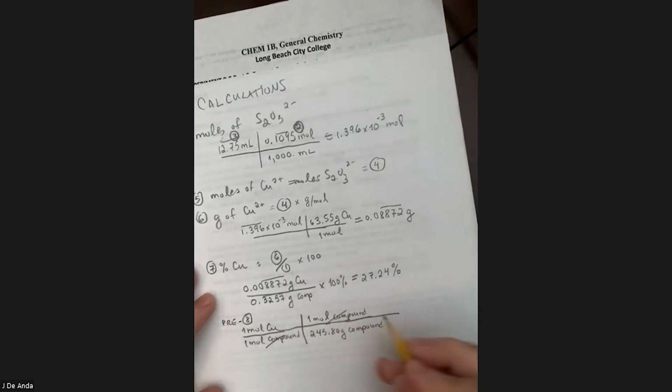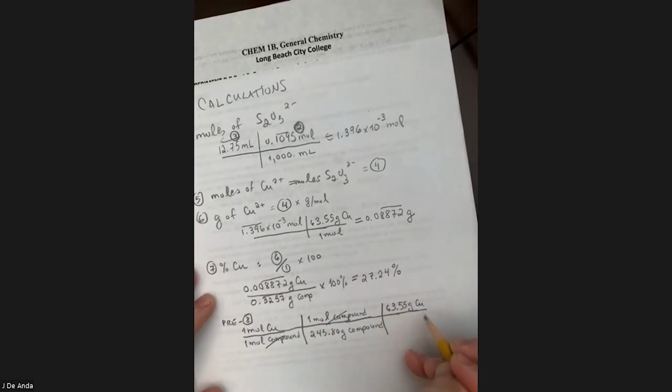We're going to cancel that out. And then remember that we know that there are 63.55 grams of copper in 1 mole of copper. That cancels that one out. So we're going to be left with the grams of copper divided by the grams of compound times 100%.